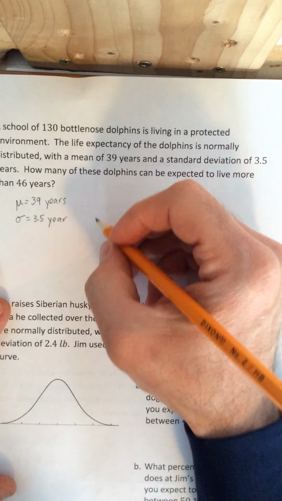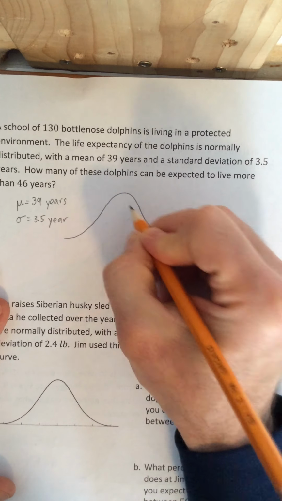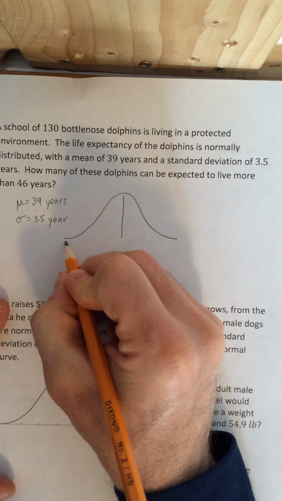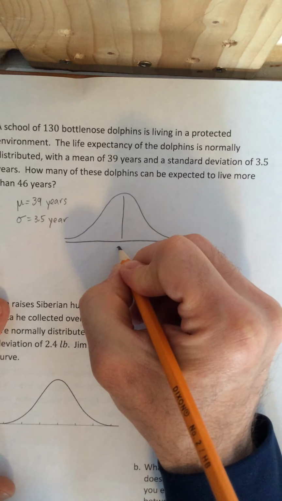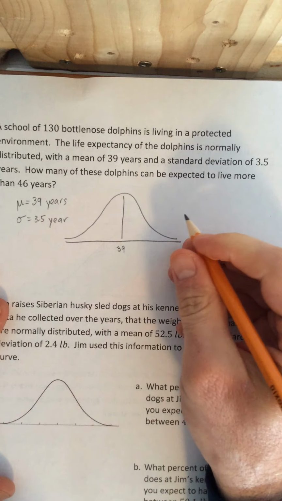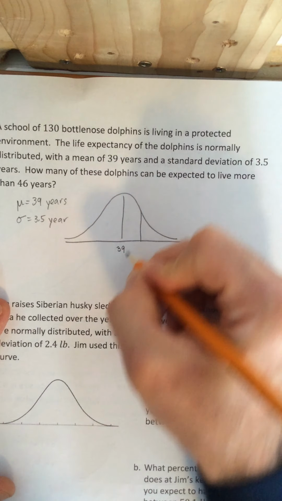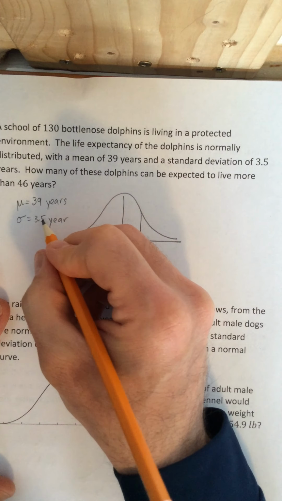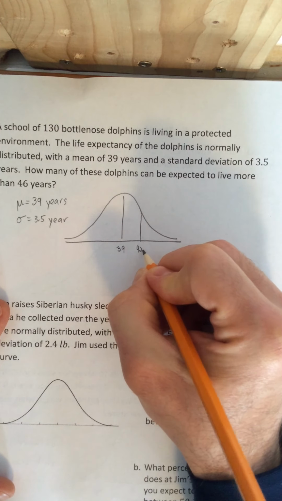So again, what we'll do is draw a normal distribution curve, and we'll create the set of data from the information that's given. So we know the mean is 39, which is in the center. Now, if we're going to add one standard deviation, we're going to take 39 and add 3.5. If we do that, we should get 42.5.